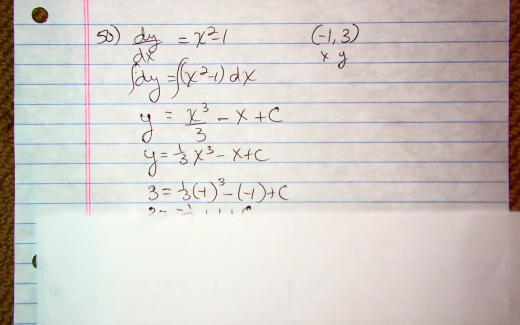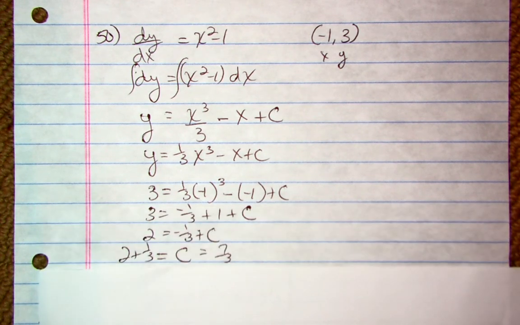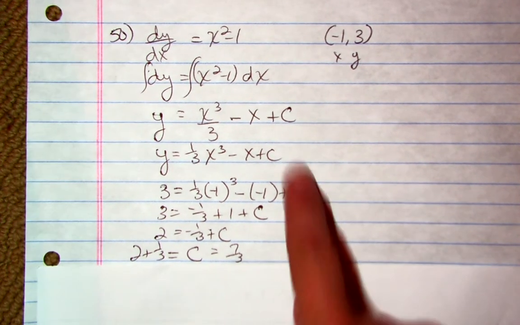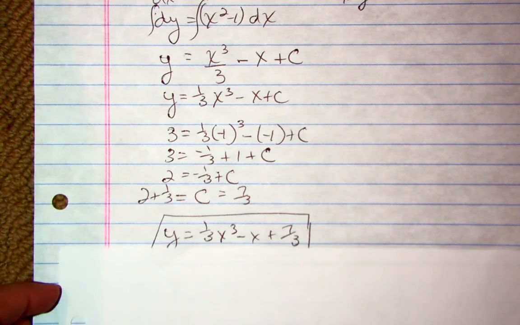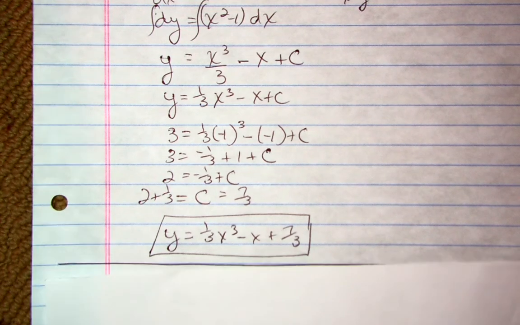Now I'm going to go ahead and solve for c. My c happens to be equal to 7/3. I'm going to go ahead and put it back up into this equation here. And then I'm going to get my specific solution of y equals 1/3 x cubed minus x plus 7/3.